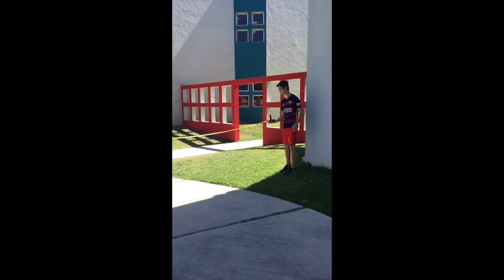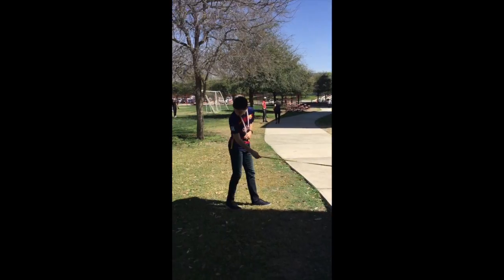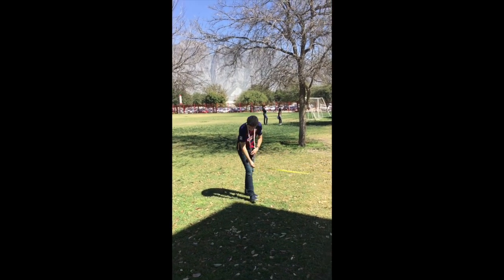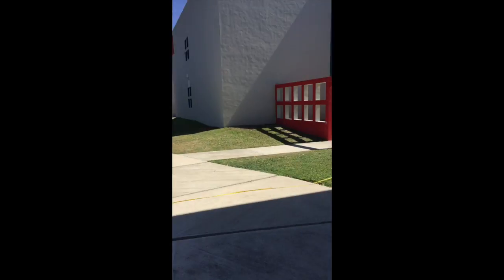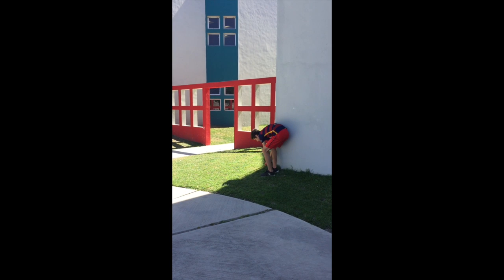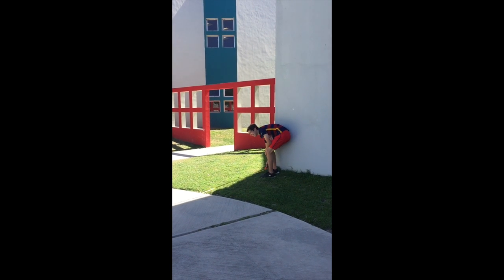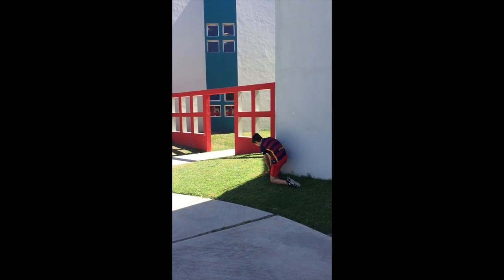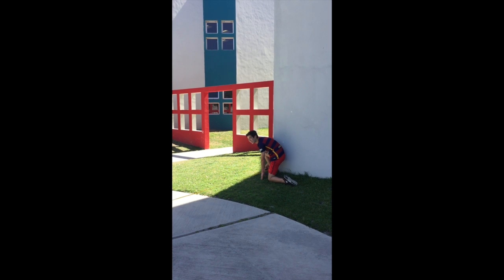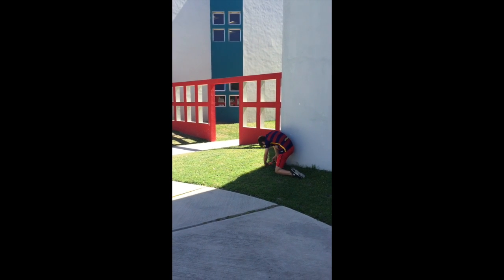So now all that's left to do is find the measurement of the shadow of the building. So here we have a measuring tape and we're measuring it all the way until the point where the shadow stops, and it was equivalent to 764 centimeters.